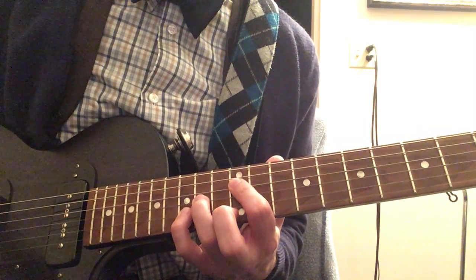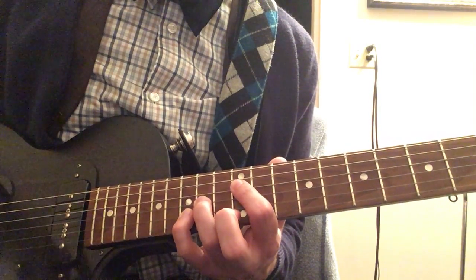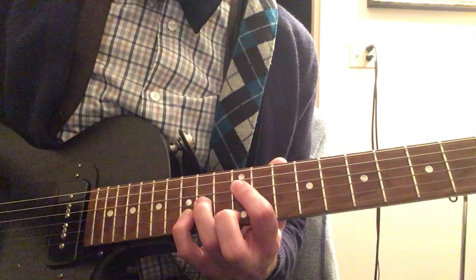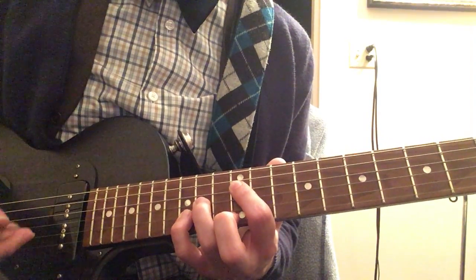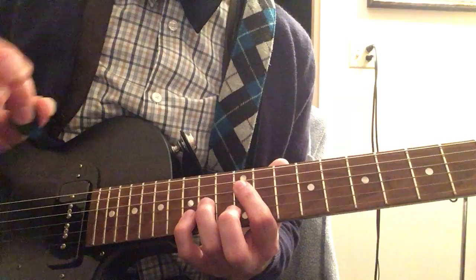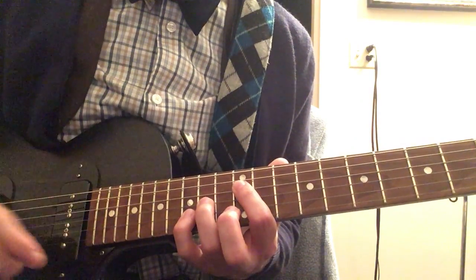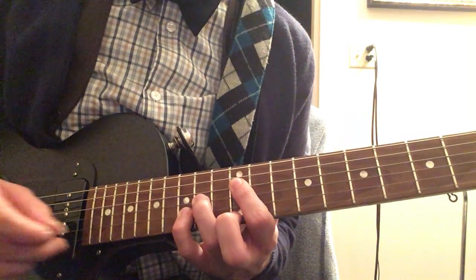The other chord we're going to need is G, which in the key of D, G is the fifth. It's the 5 chord, or the 5th note in the scale. I'm sorry, G is the 4th in the key of D. And that is achieved very simply.